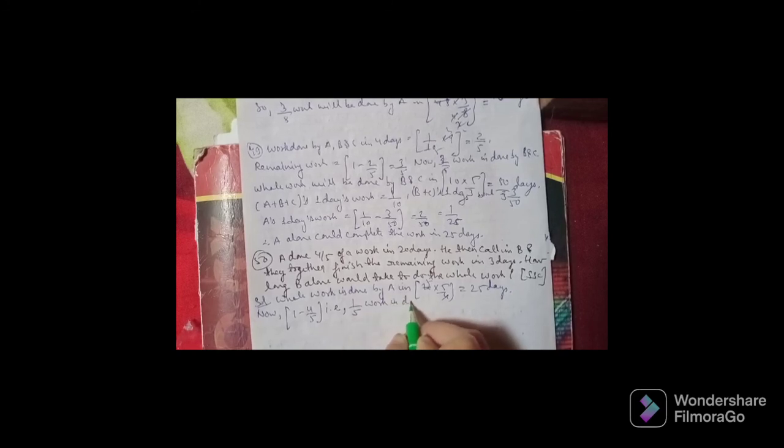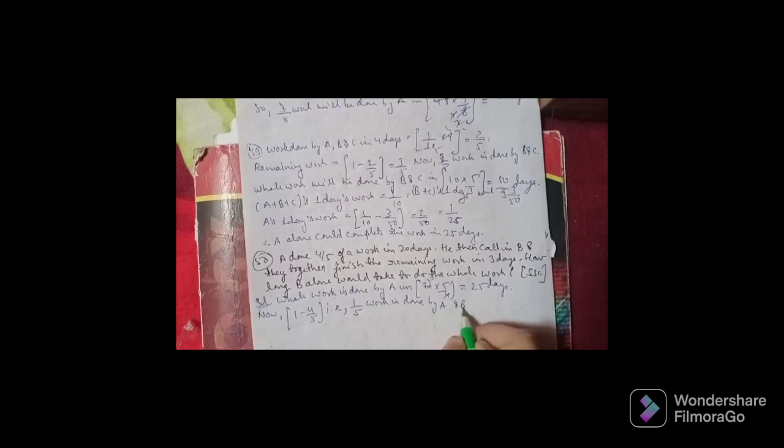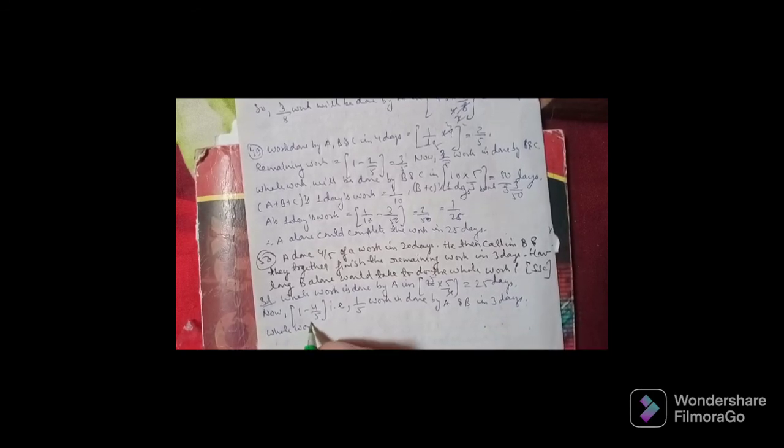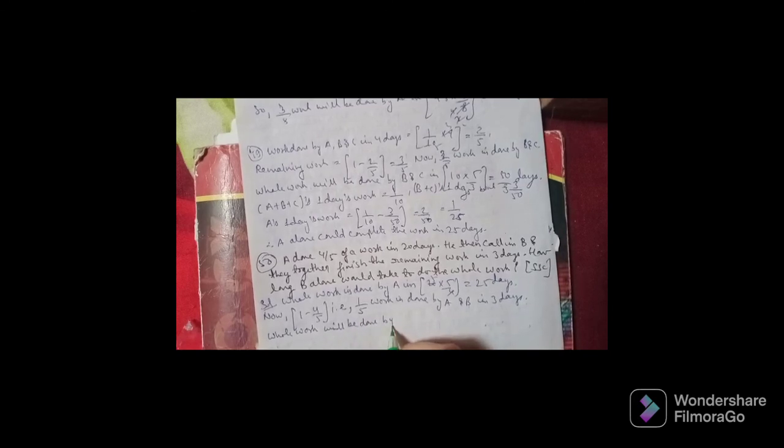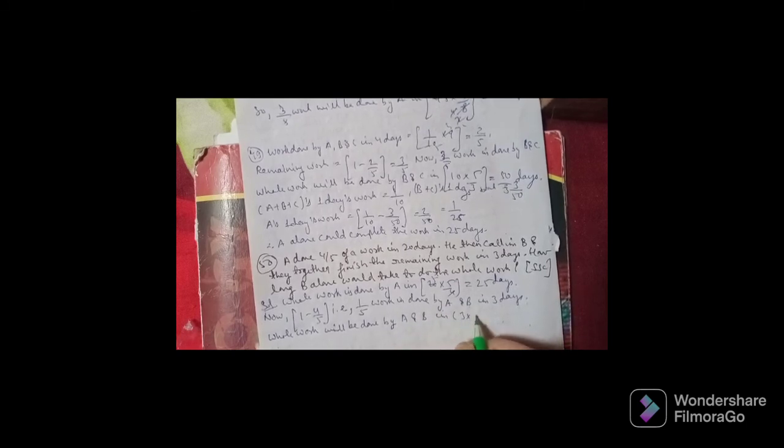This work is done by A and B in 3 days. So the whole work will be done by A and B in 3 into 5, which is 15 days.